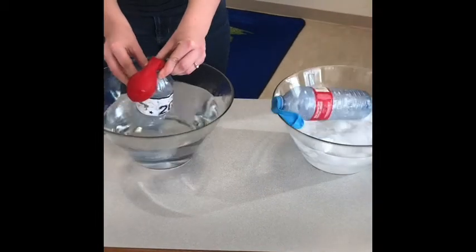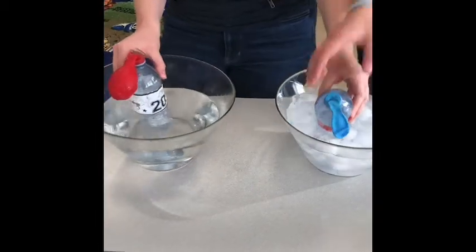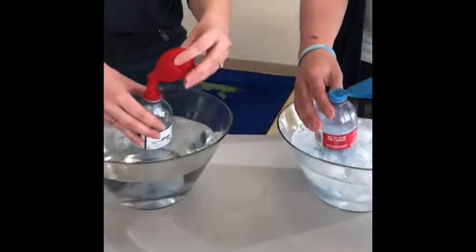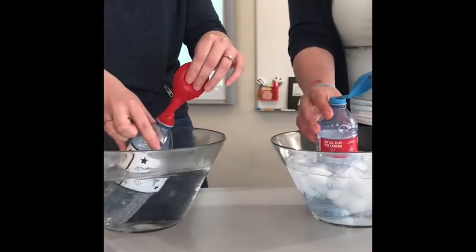Okay, stop and make an observation. If you look at the two bottles and the two balloons, what happened?